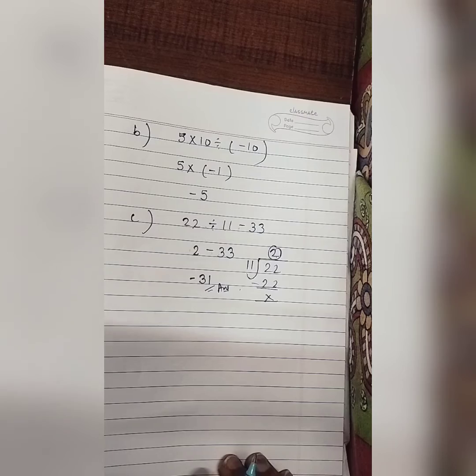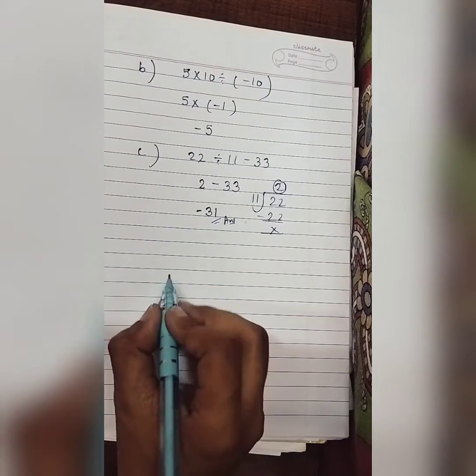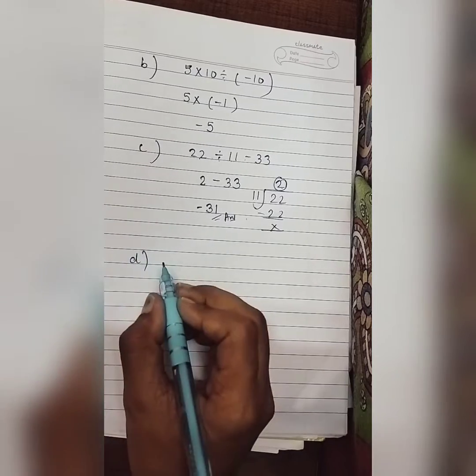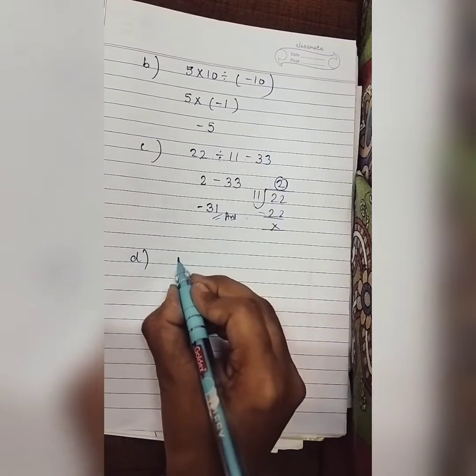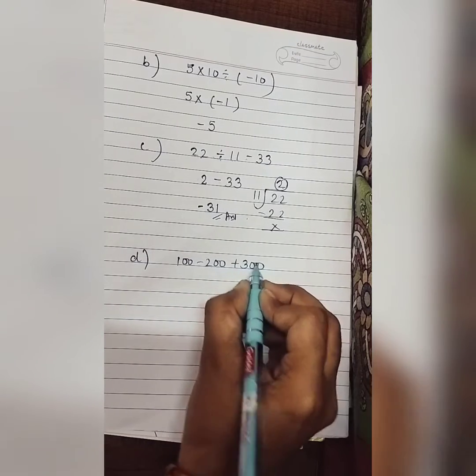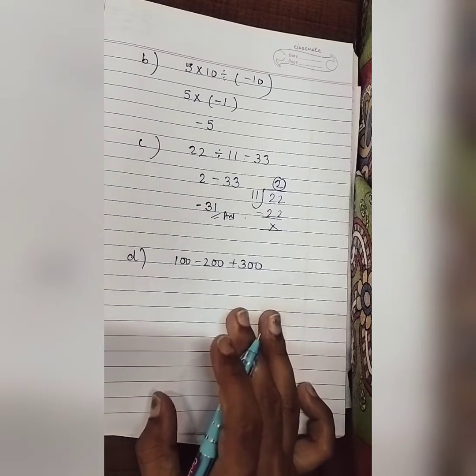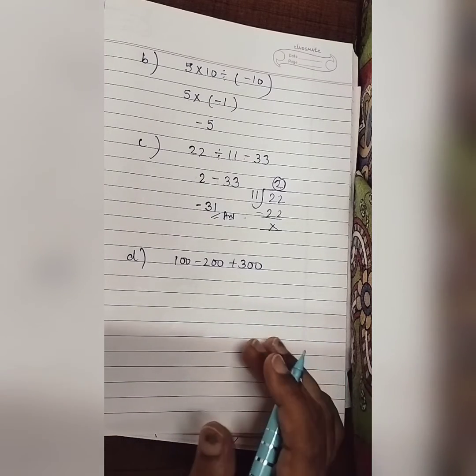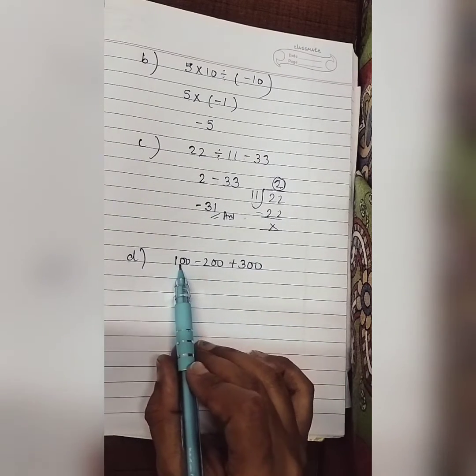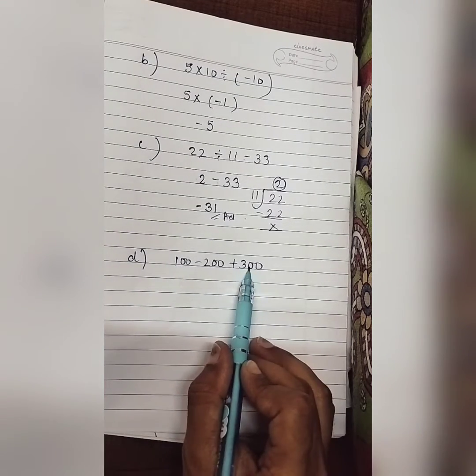Next, let's understand simplification in terms of addition and subtraction. 100 minus 200 plus 300. When we have more than two numbers, how do we add or subtract? First we need to write the positive numbers together. 100 is positive and 300 is positive.